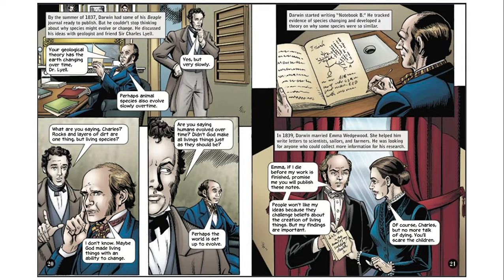By the summer of 1837, Darwin had some of his Beagle journal ready to publish, but he couldn't stop thinking about why species might evolve or change. He discussed his ideas with geologist and friend Sir Charles Lyell.